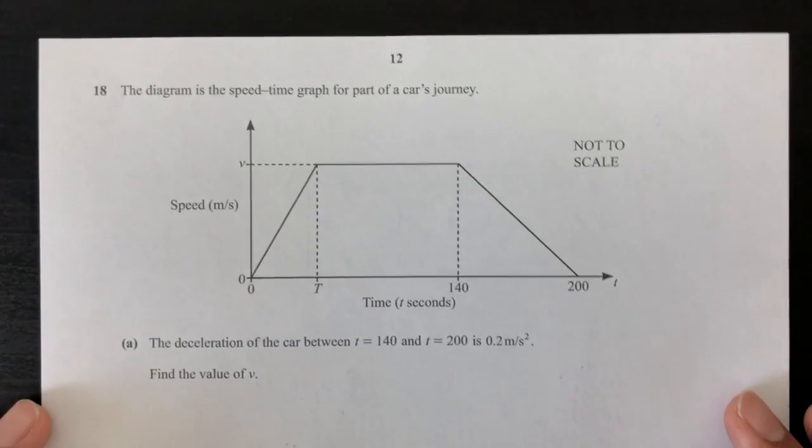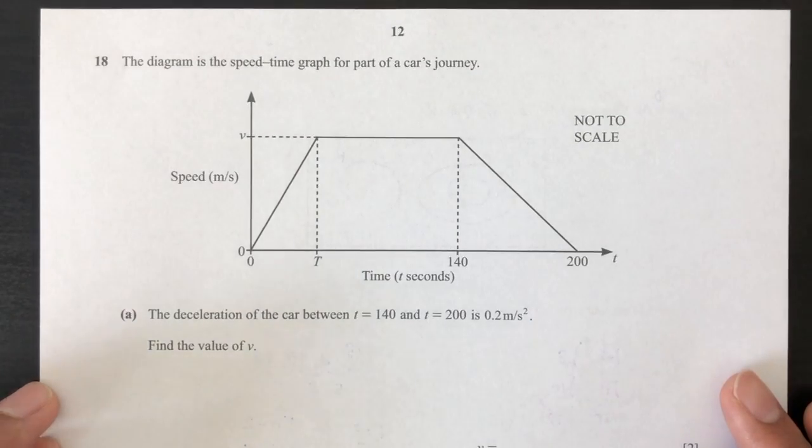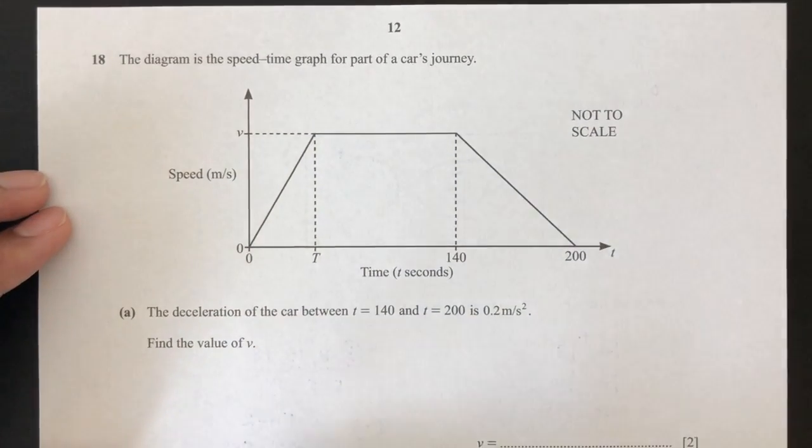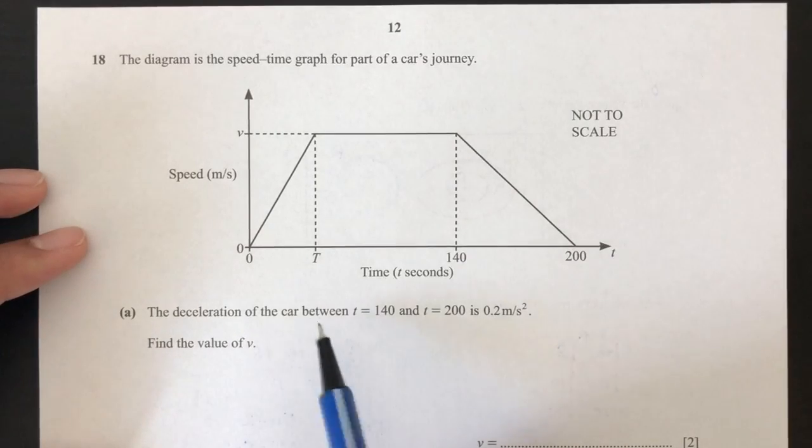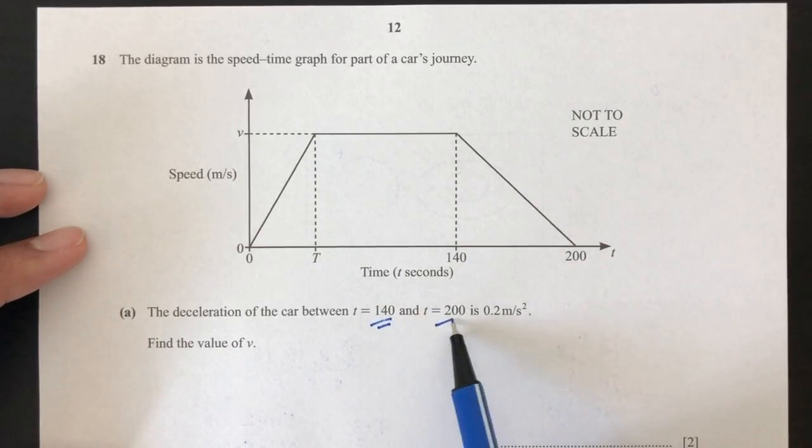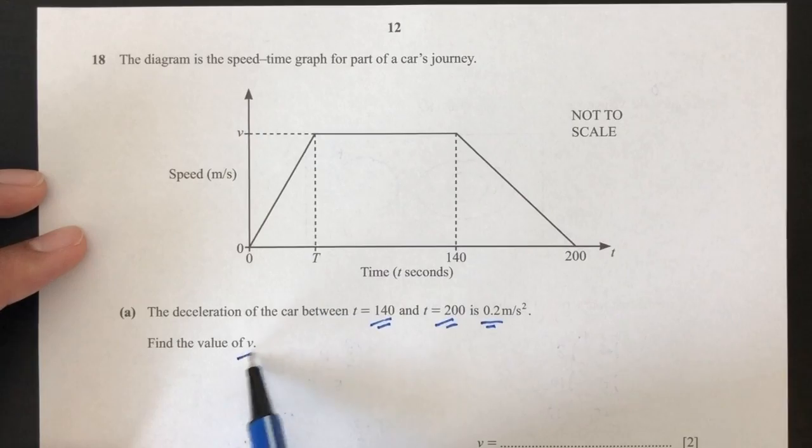Let's move on to 18 now. So here we have a speed time graph for this car's journey. So part A, the deceleration of the car between t equal to this and t equal to this is equal to this. Find the value of v.